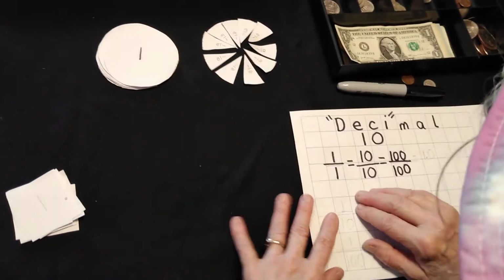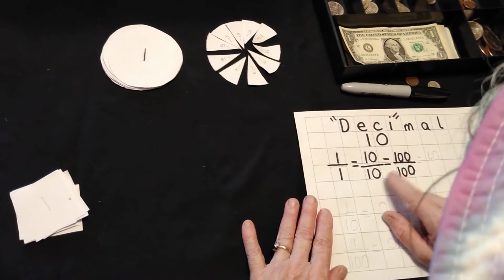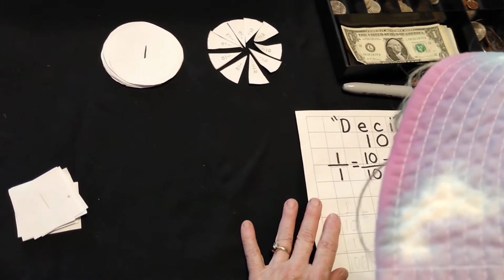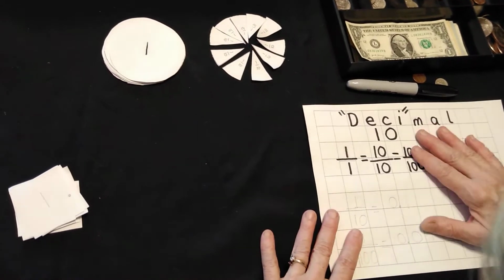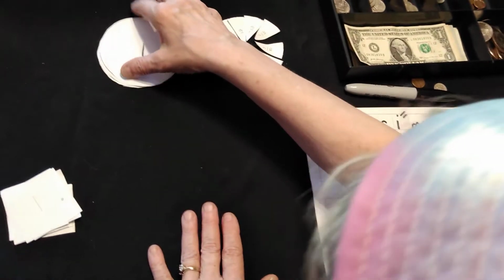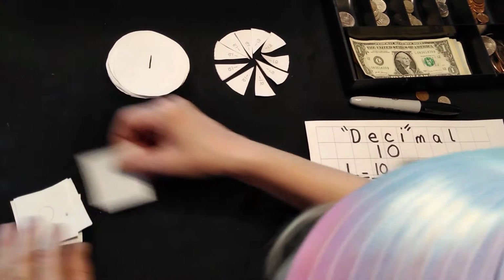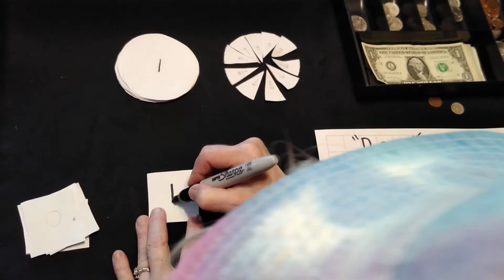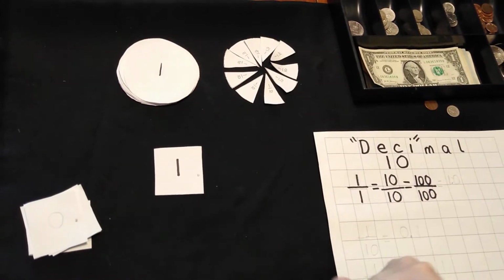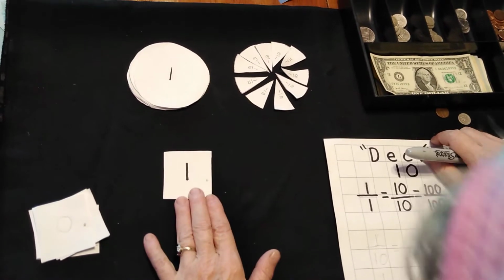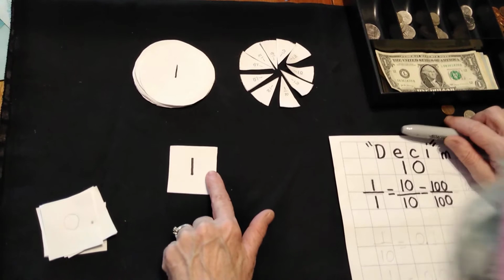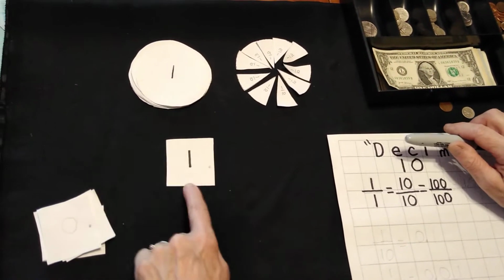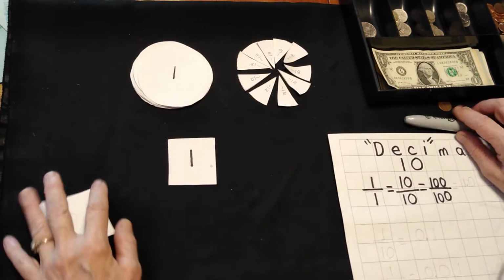Today I'm going to now show you a new way to write a fraction that is a decimal. To do that, I'm going to look at my number 1, for one whole. All by itself, this one whole, I rely on the context. I mean one of these.